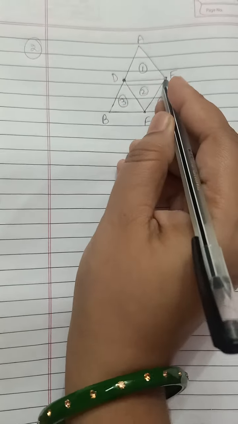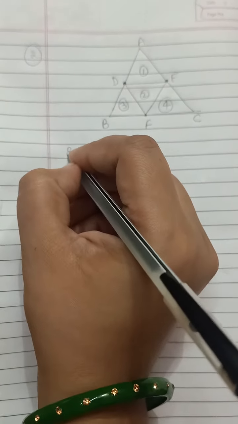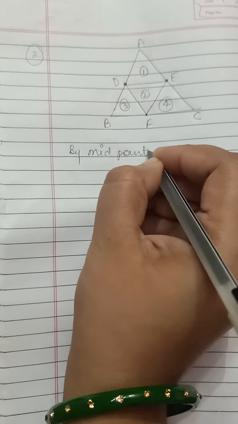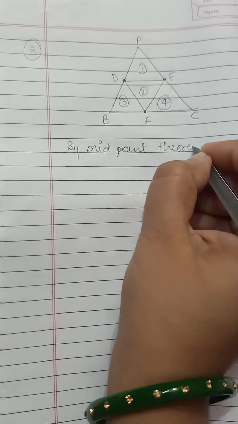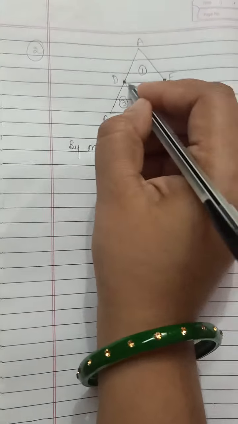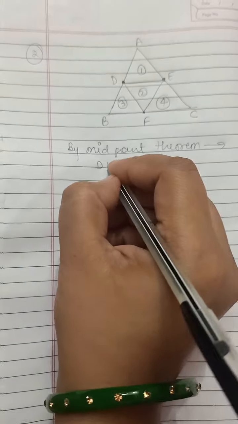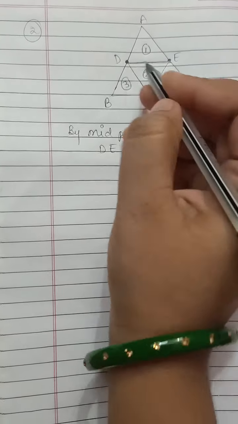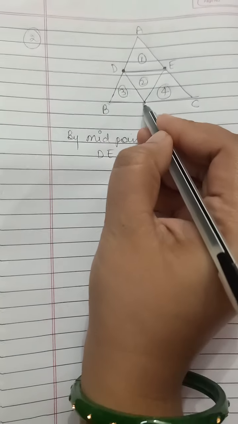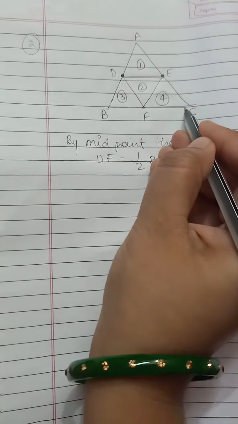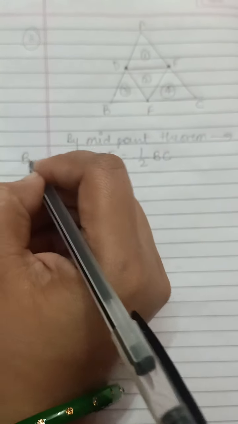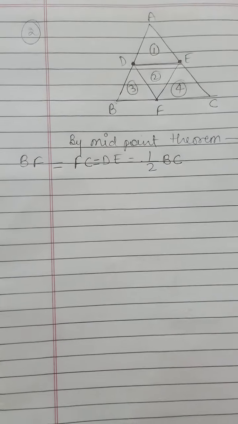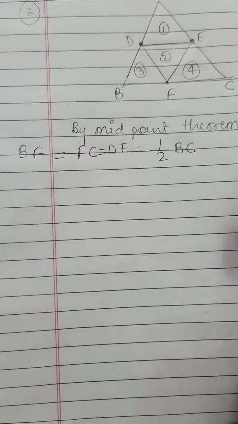If D and E are midpoints, by the midpoint theorem we can say that DE is half of BC. DE is half of BC, and BF and FC are also half of BC. So BF = FC = DE = half of BC. All three sides are half of BC.